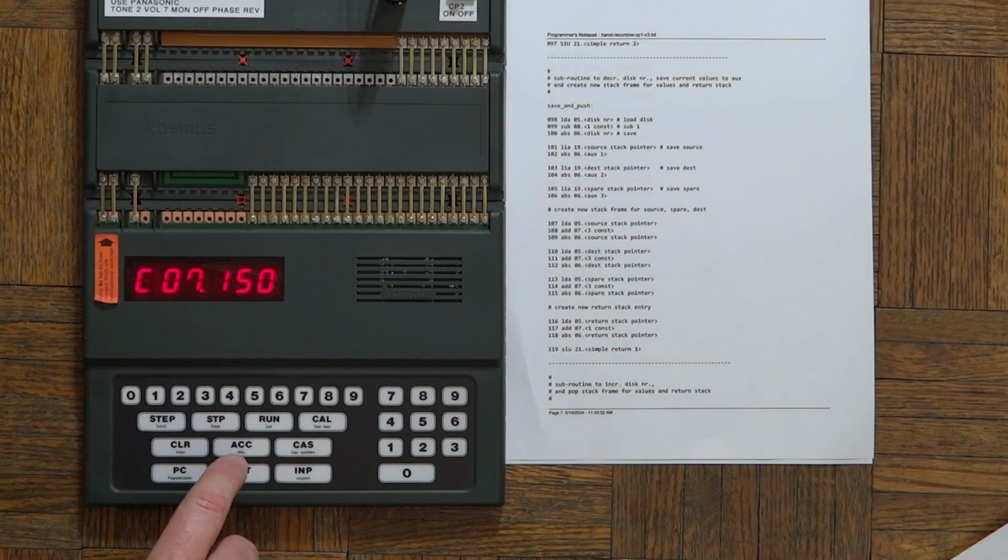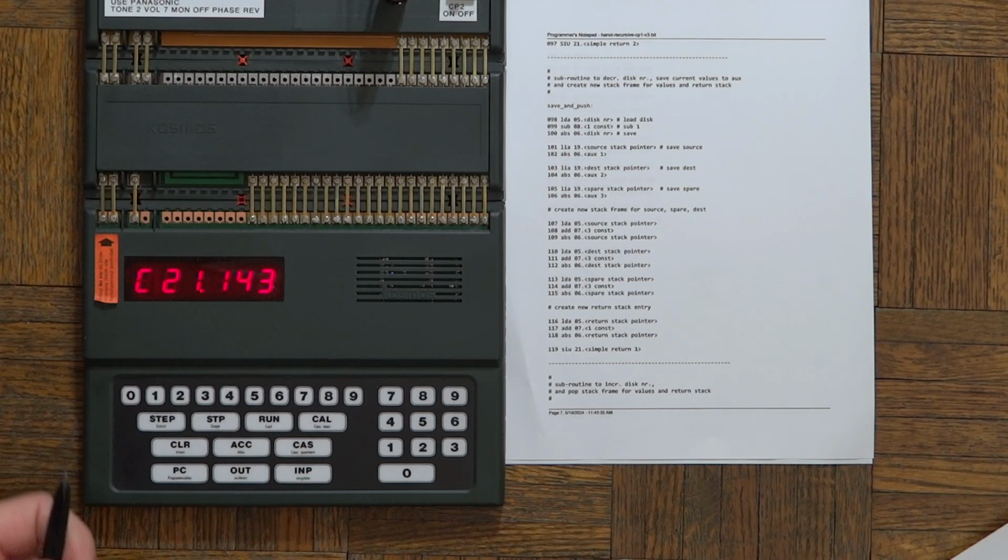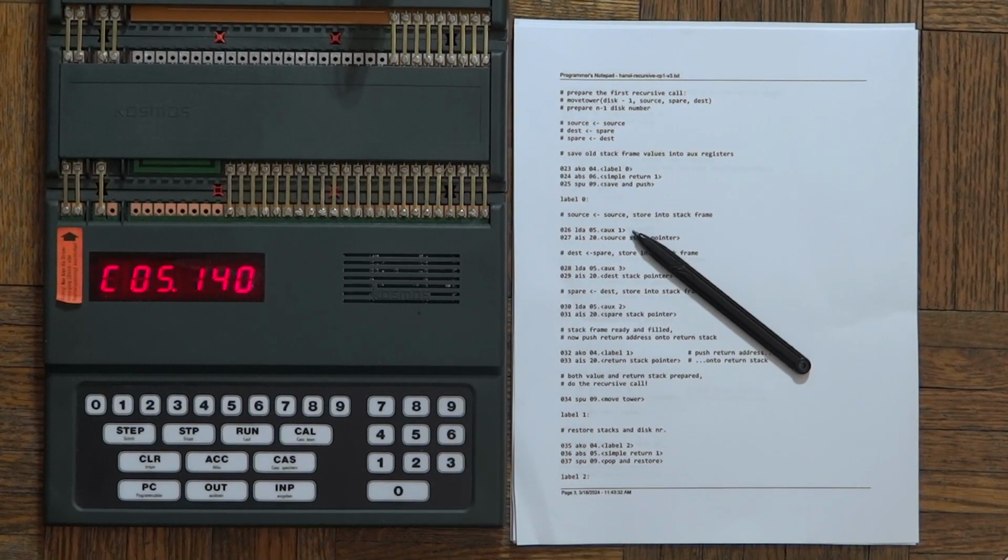And this is all what this subroutine does, right? So it basically saved the current values into the aux registers of the current stack frame. Then it created a new stack frame, both for the value as well as for the return stack. And then it now does a simple return here basically, using this simple return help register. Okay, so we returned from save and push and we are now at address 26 here.